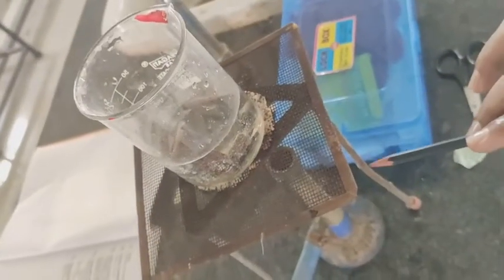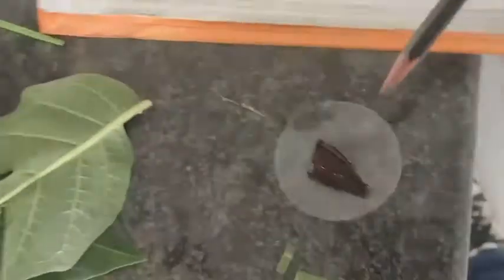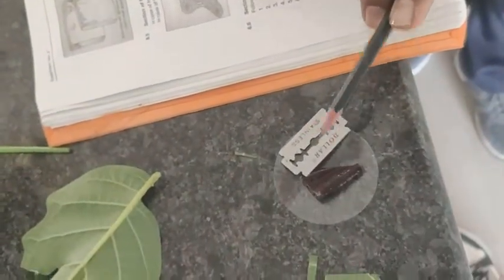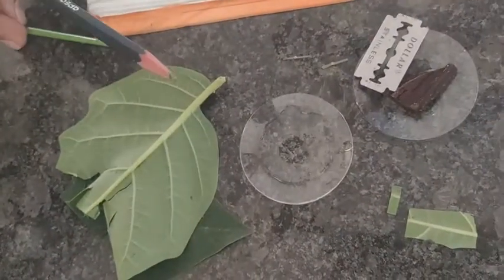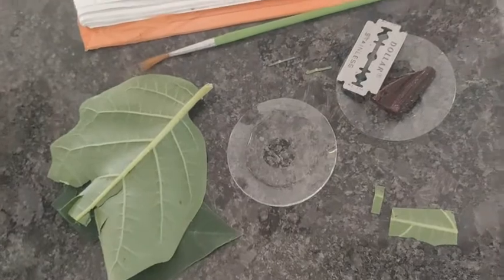First is boiling, then cutting, and then transfer into the watch glass containing water with the help of a brush. This is the first step, preparation of the sample.